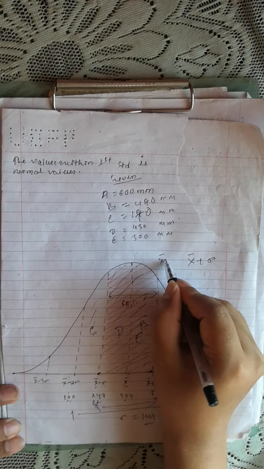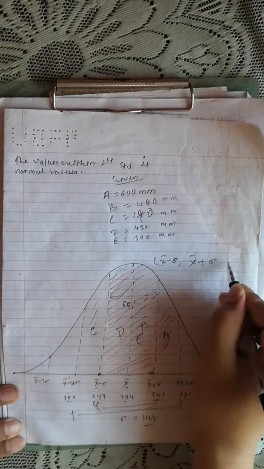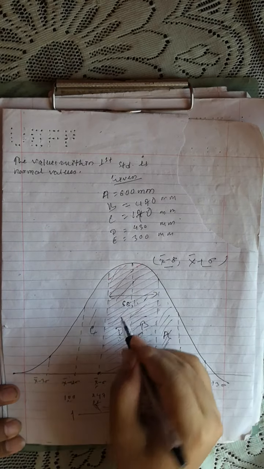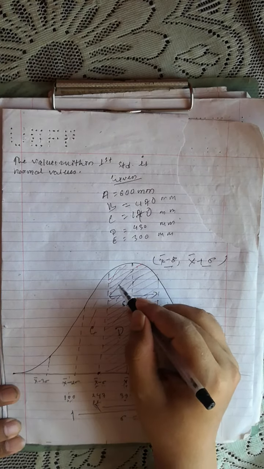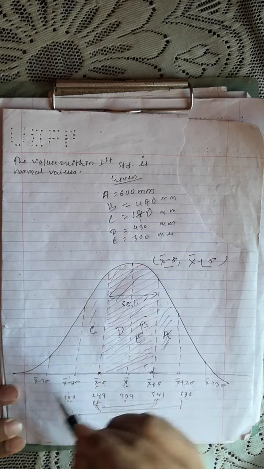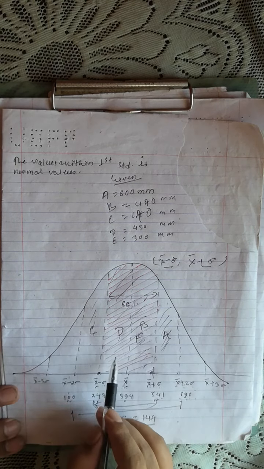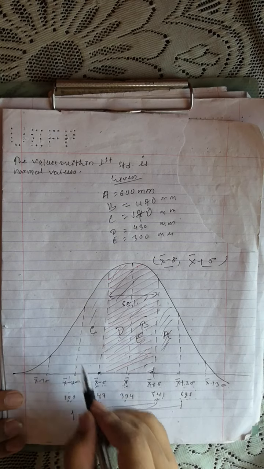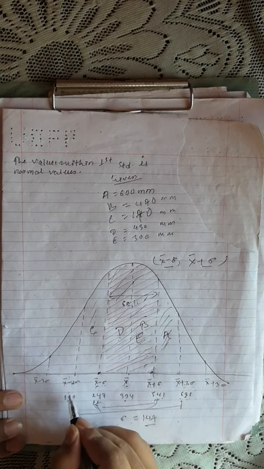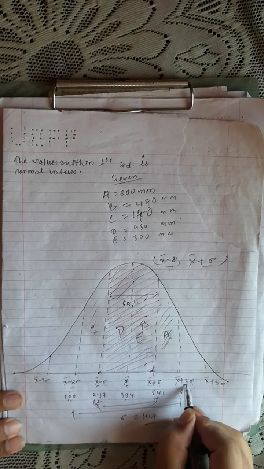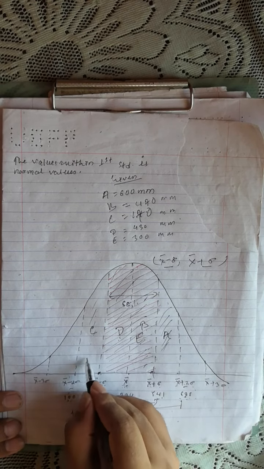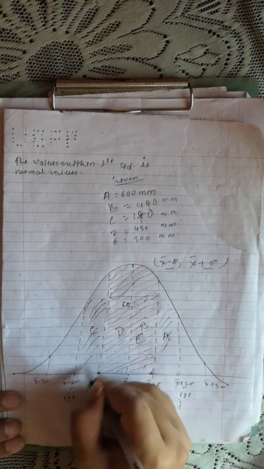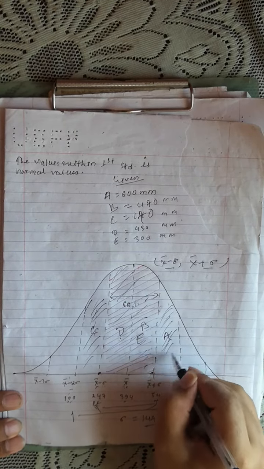From this region to this region is the first standard deviation. And then this region, up to this dotted line, is the second standard deviation.